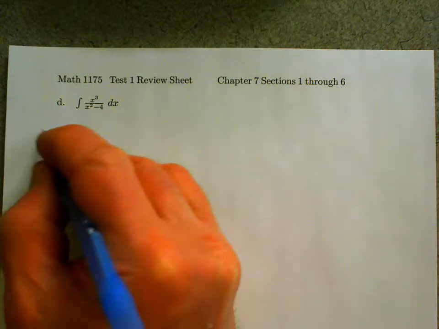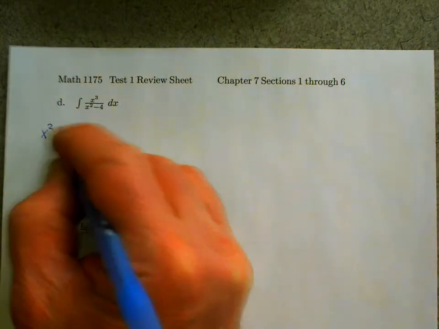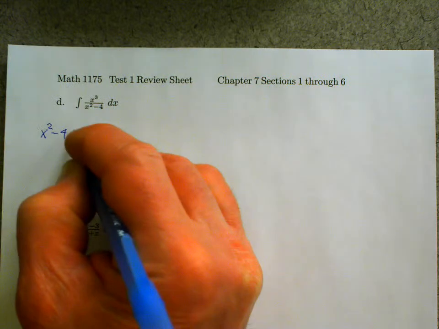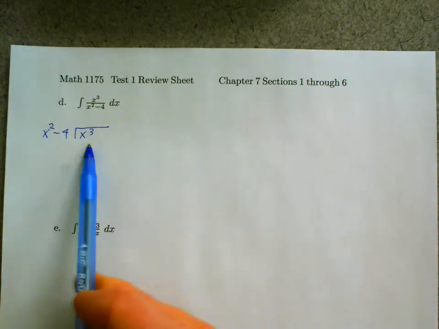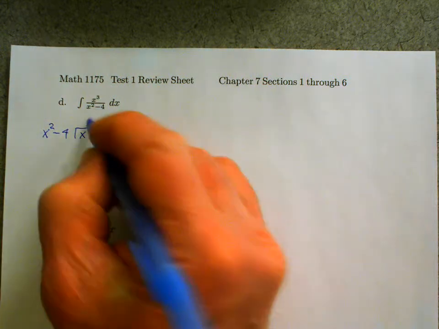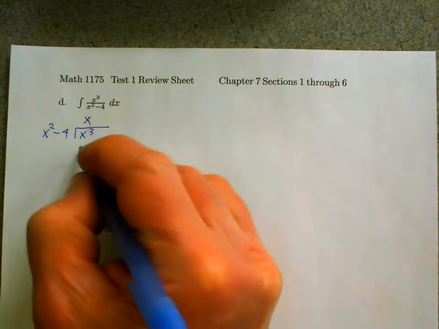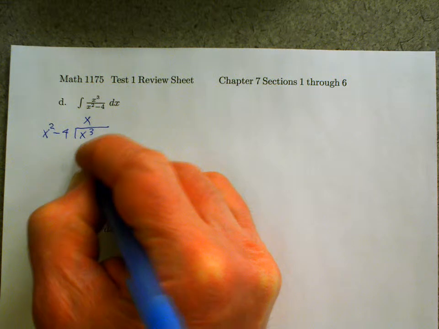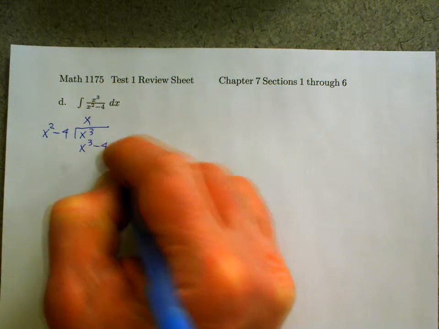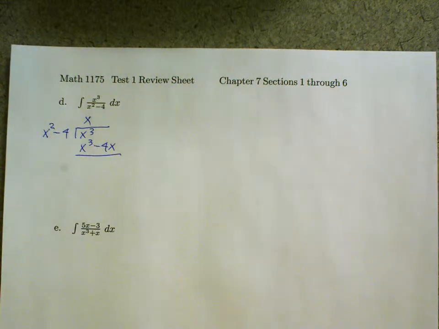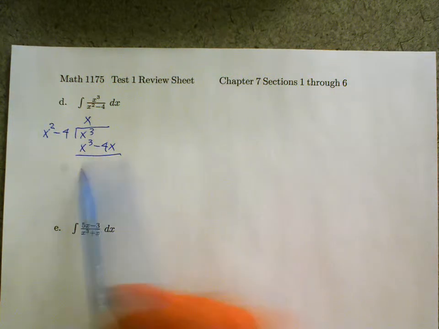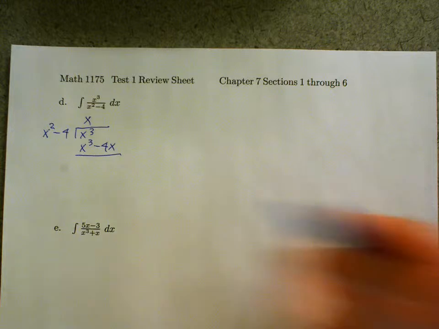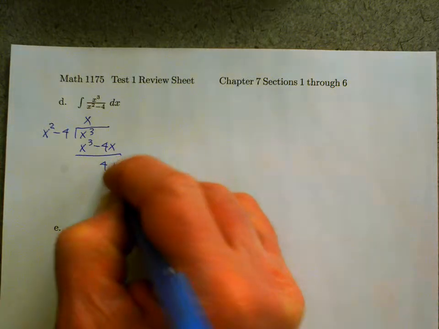So we divide x to the 3rd by x squared minus 4. X squared goes into x to the 3rd x times. x times x squared minus 4 is x to the 3rd minus 4x. And then when we subtract, x to the 3rd minus x to the 3rd is 0. 0 minus negative 4x is 4x.